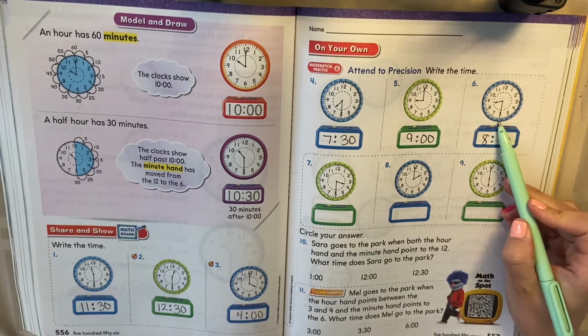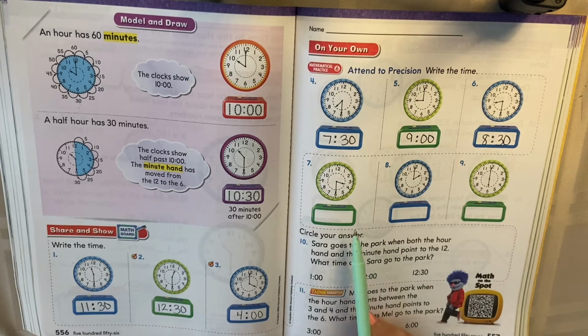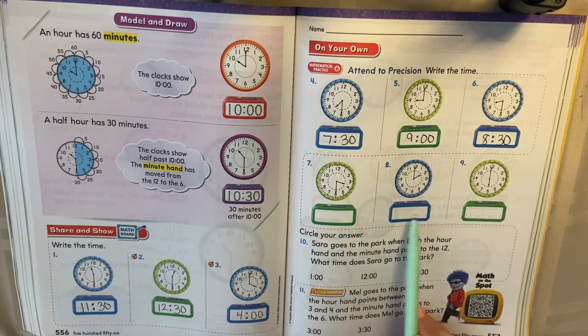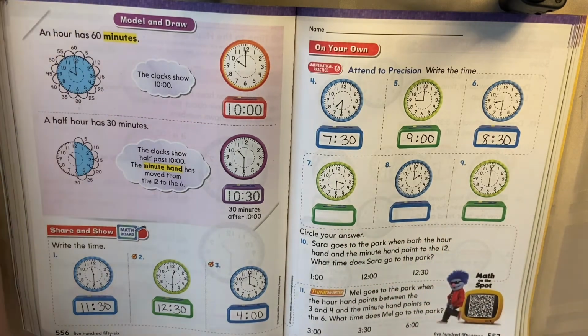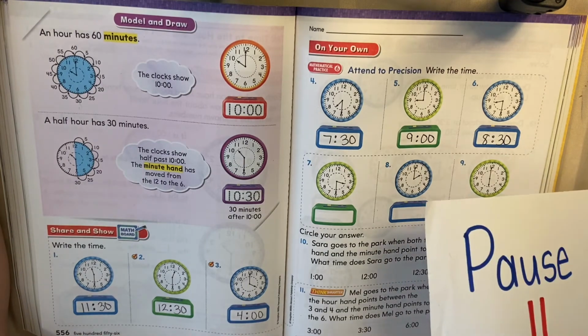Halfway is 30 minutes. All right, my first graders, I want you to try 7, 8, and 9. When you are done, hit play to check your work.